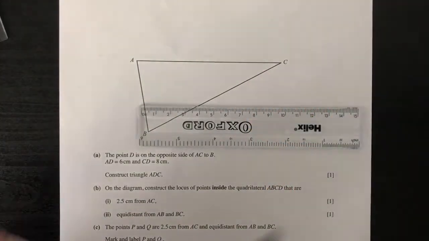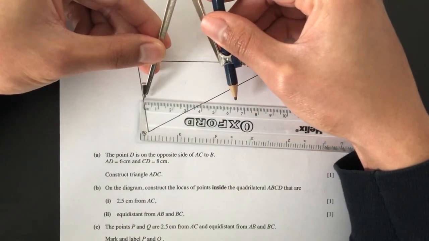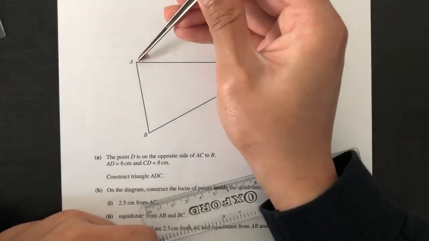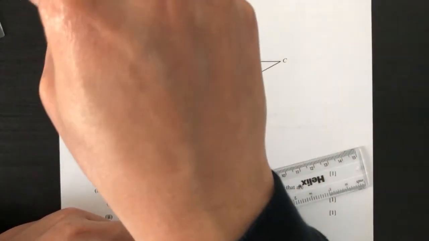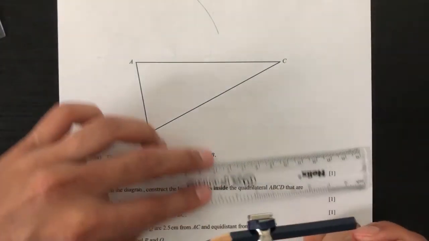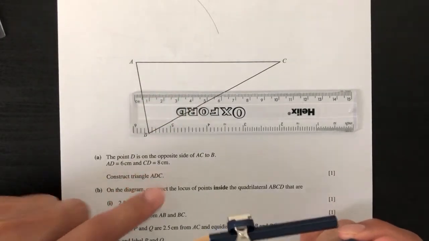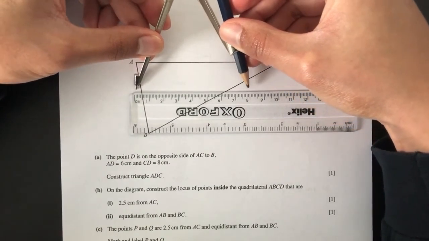So we first have to measure 6 cm from the ruler to draw the length of AD. So it will be about here. You go to point A, you draw an arc on this side. That was the first part, and then we know that the length CD is 8 cm, so we go to the ruler, measure the length of 8 cm.